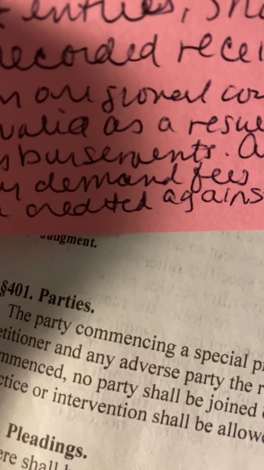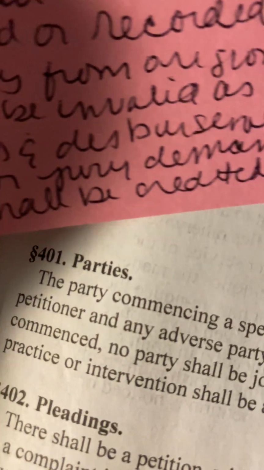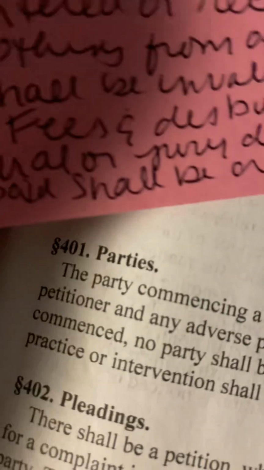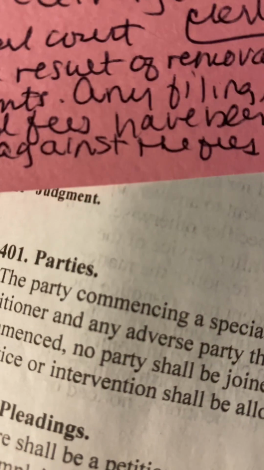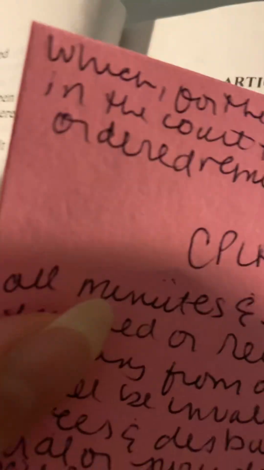C is fees and disbursements. So any filing, trial, or jury demand fees have been paid shall be credited against the fees, which for the same purpose shall be required the court to which the action has been ordered removed. So basically, the fees that the parties paid at the first court, the second court where the case is being transferred, they're going to receive a credit for those fees that were paid.